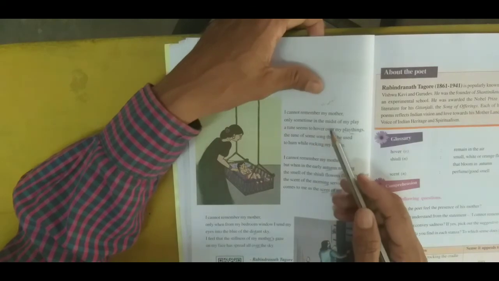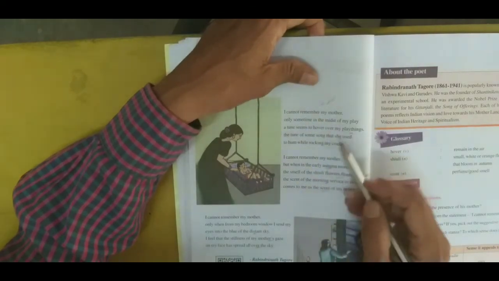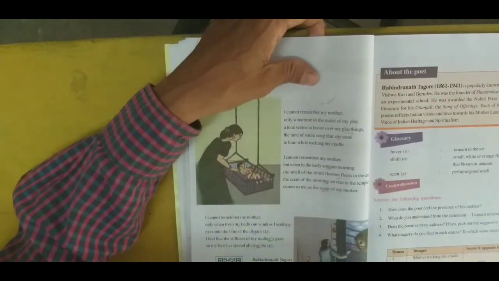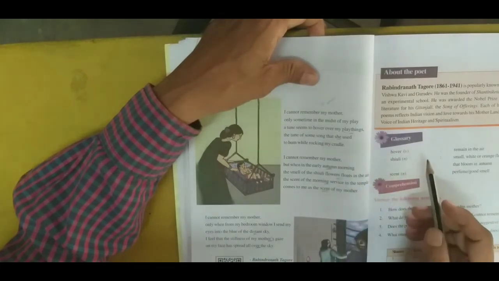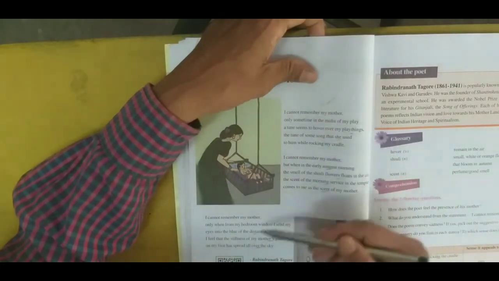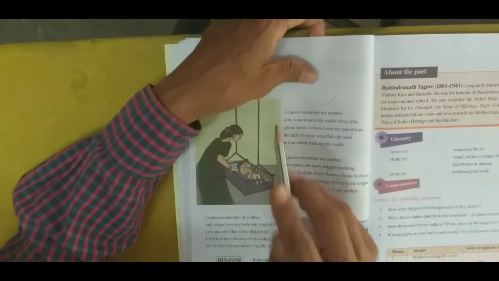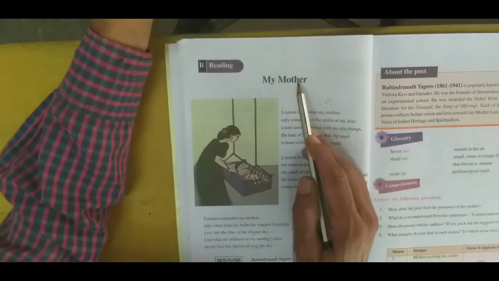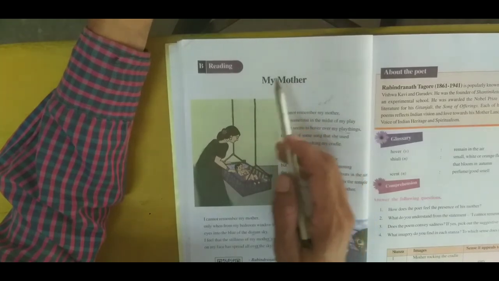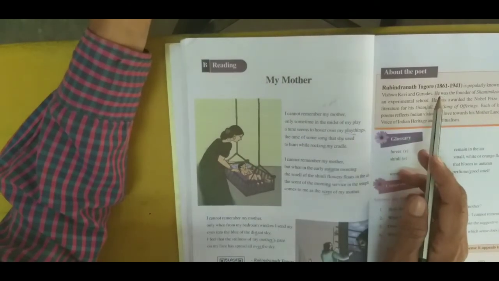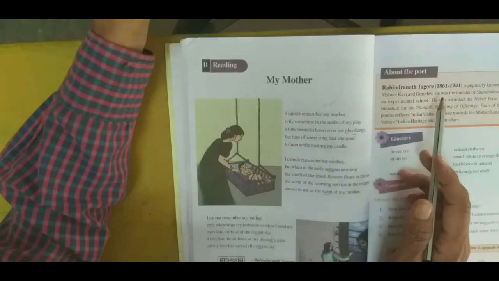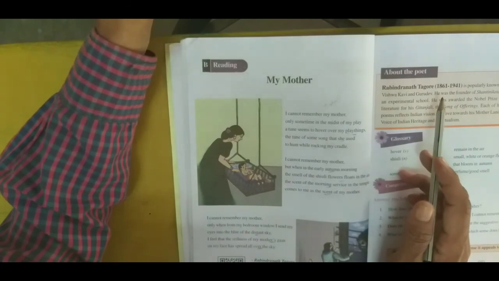Your work today: write the hard words from this poem which you feel are new to you, and their meanings. You have to write the name of the poem with the date, adding the date compulsorily. Write in good handwriting, write neatly. This is what I can advise you all.